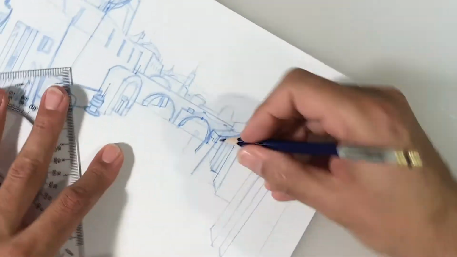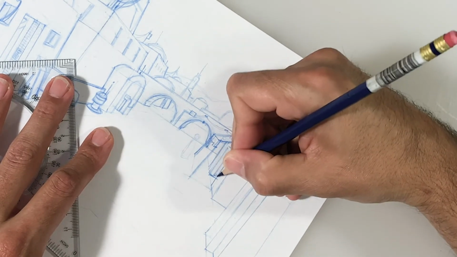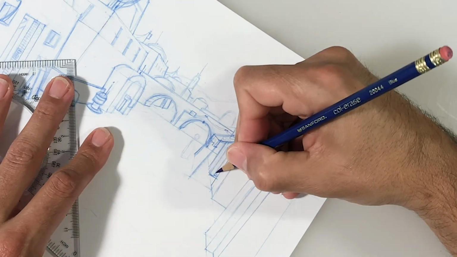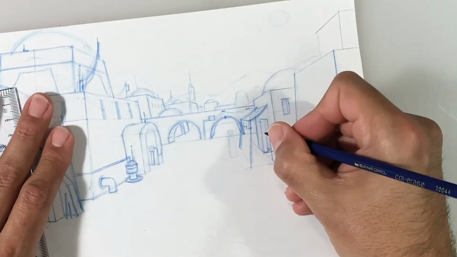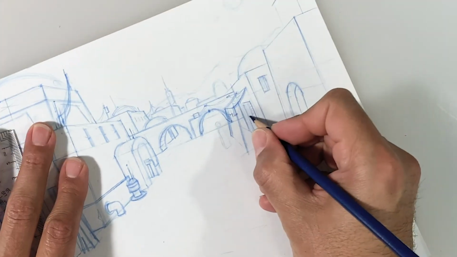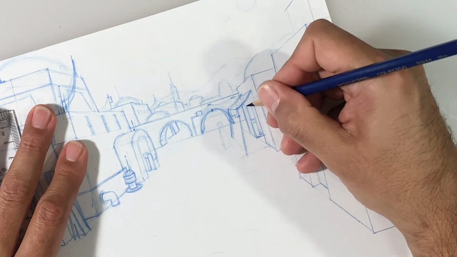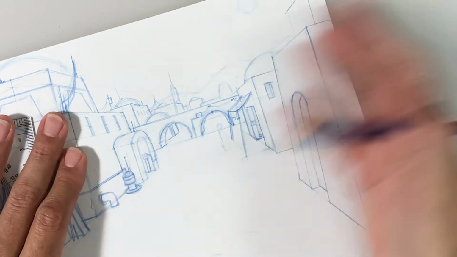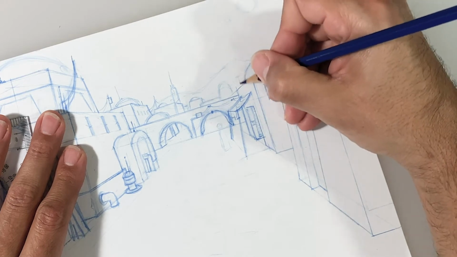Okay, let's go back a little. Let's add those lines. Get a sharper pencil. Nope, that's not a sharper. That's sharper. Maybe there's a panel right here or something. Some buttons. Okay.